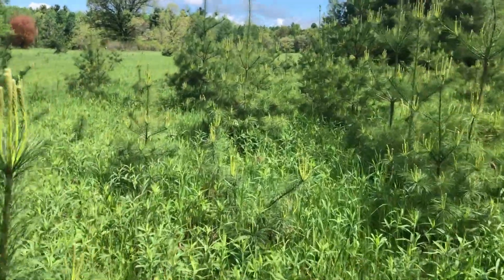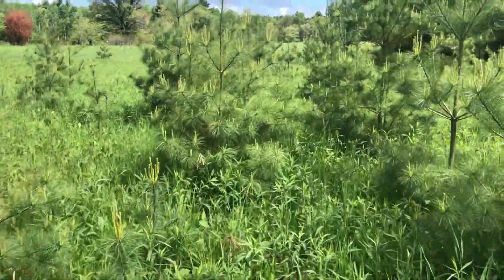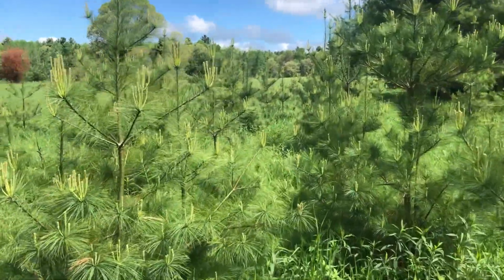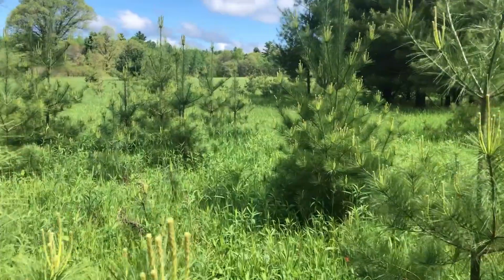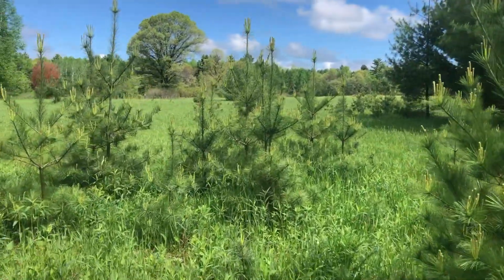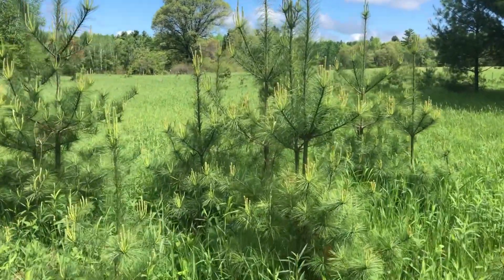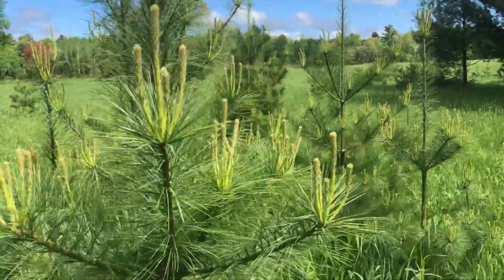I'm walking into an area that is slowly being reclaimed by these white pine. These are all trees that are kind of volunteer trees that are popping up on their own. And I've thought about, you know, mowing this down and creating a food plot out of this area. But this is kind of a soft edge that I may leave up for a little bit.